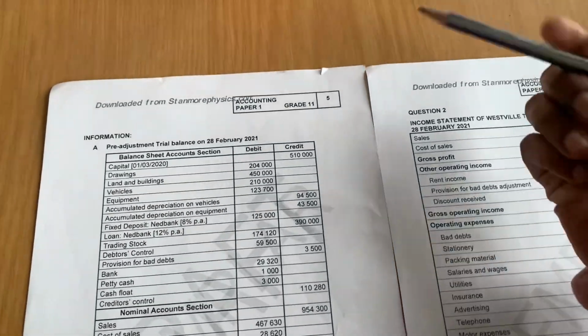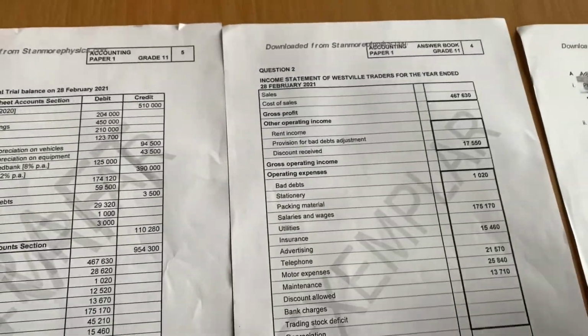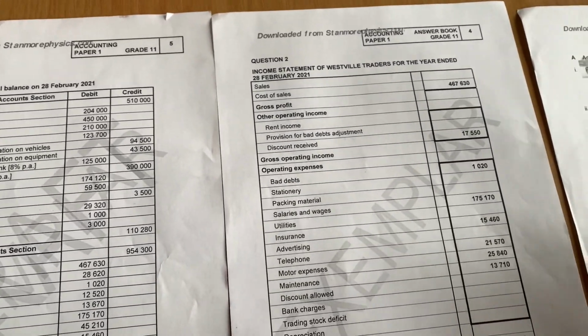Today we are going to be doing the income statement. The income statement is long, so I'm going to try to rush through the process.